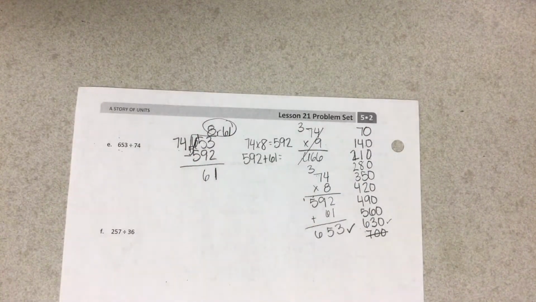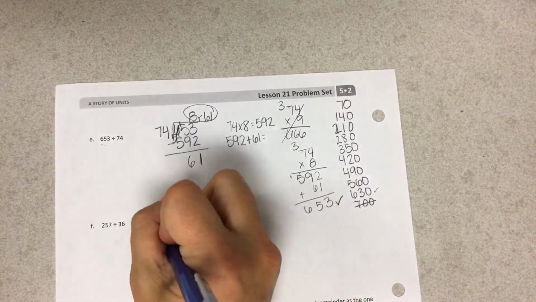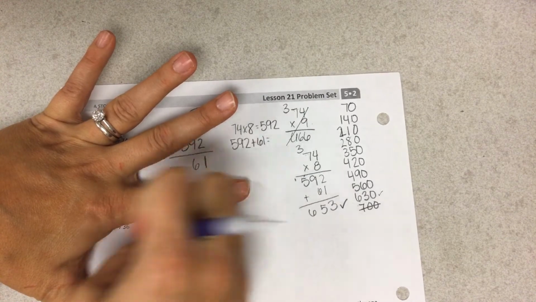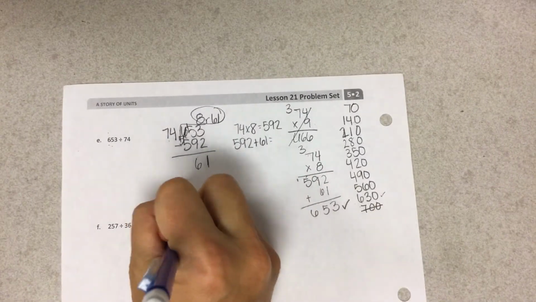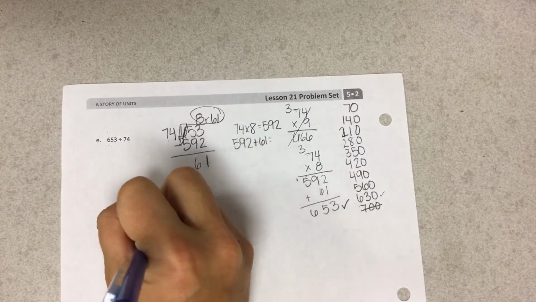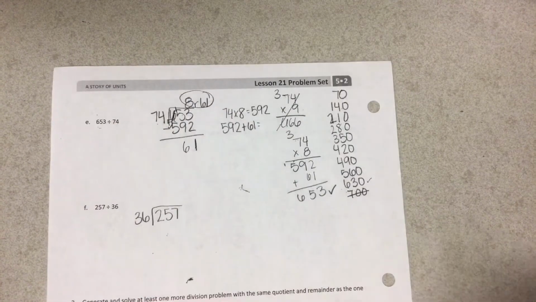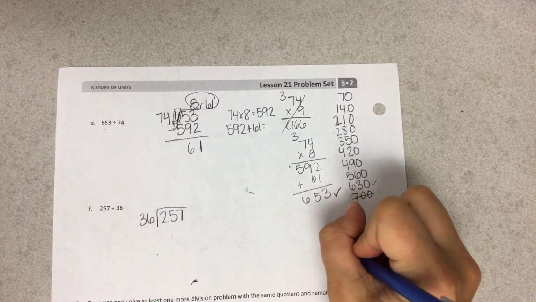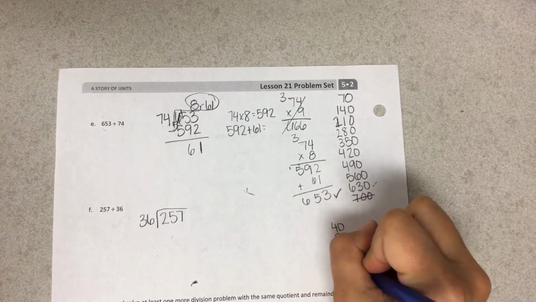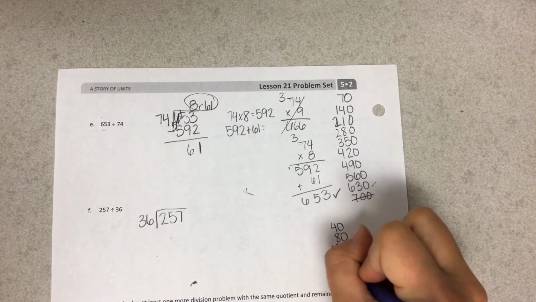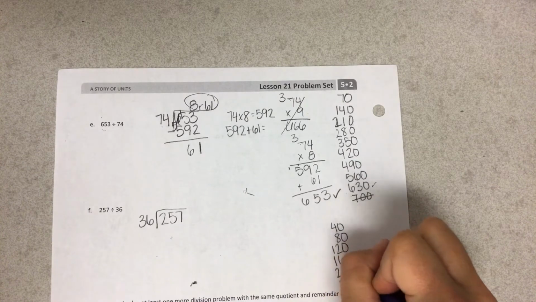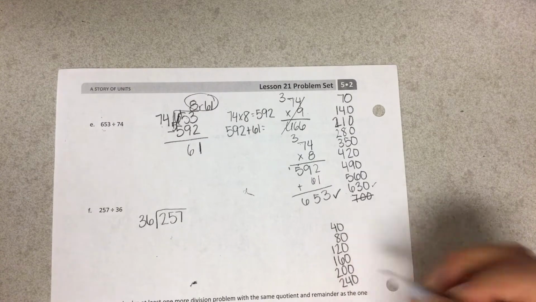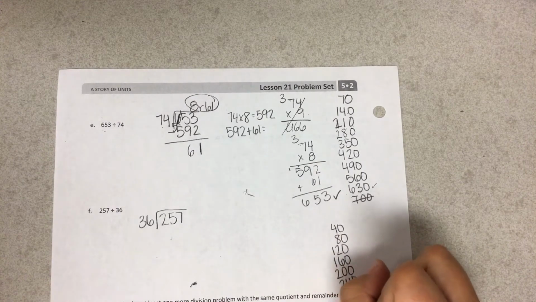Okay, moving on to letter F. I have 257. See, I'm writing this backwards, trying to go too fast. 257, I want to divide it by 36. And what I'm going to do is round this 36 to 40. And I'm just going to go 40, 80, 120, 160, 200, 240, because I'm counting by 4s. 4, 8, 12, 16, 20, 24, see, 280.